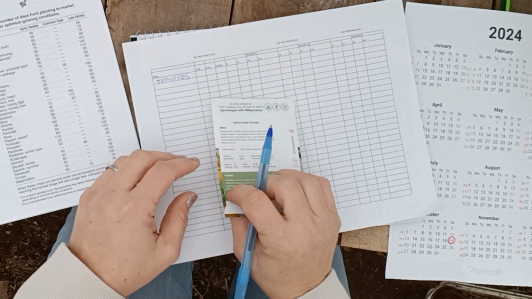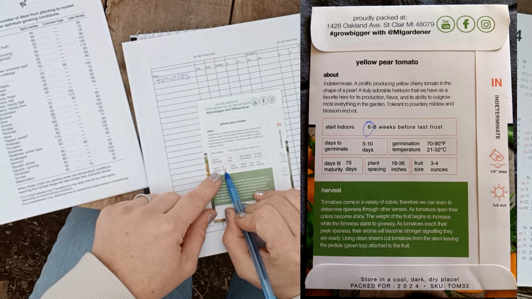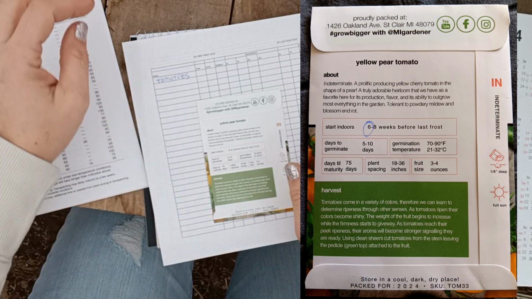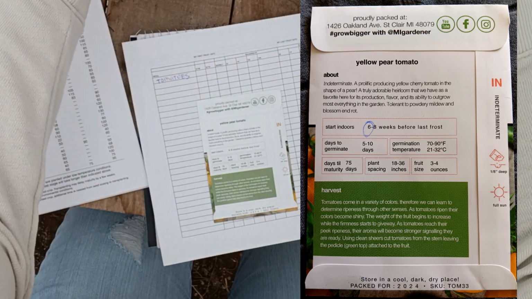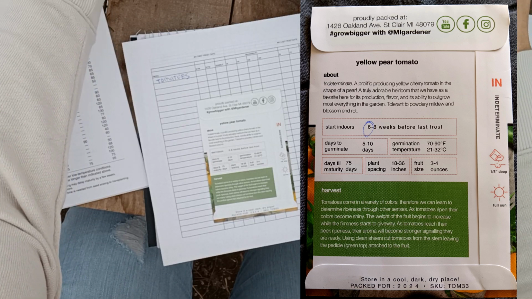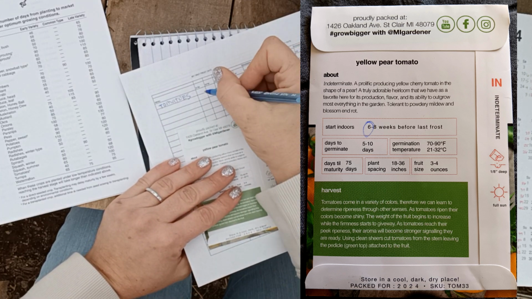So for a yellow pear tomato, it says 75 days to maturity. Now on our conversion chart, 75 days would mean 11 weeks to maturity. So I'm just going to write that down. DTM stands for days to maturity.